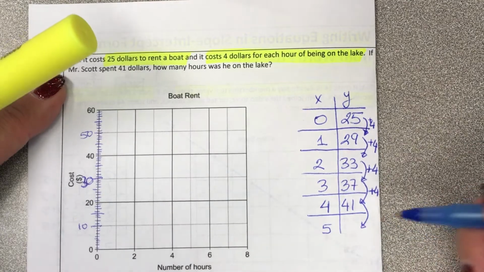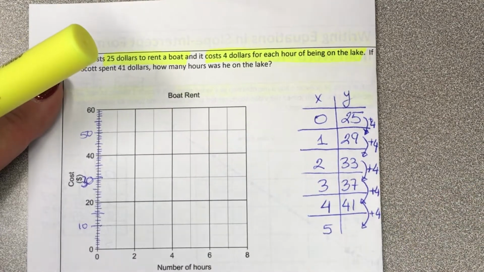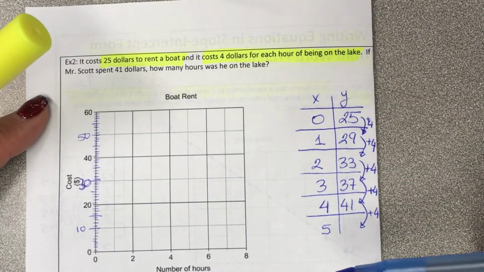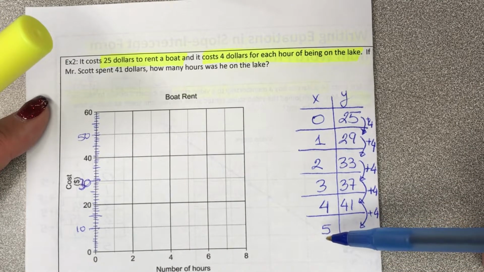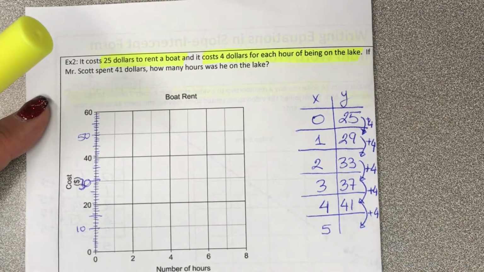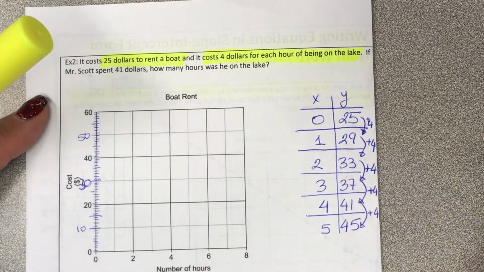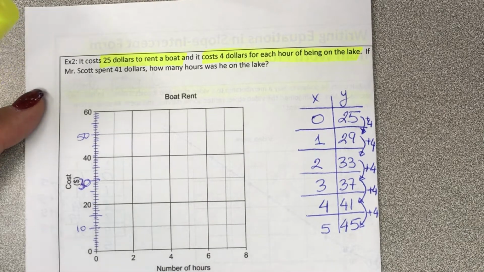But then if it's a long weekend and I say the person was on the lake for 3 days, how many hours are in 3 days? You're not going to just go 24 hours per day and then add 24 more hours and create a ginormous chart. That would not be very efficient. But what will be efficient is to create an equation, and let's see how that looks.